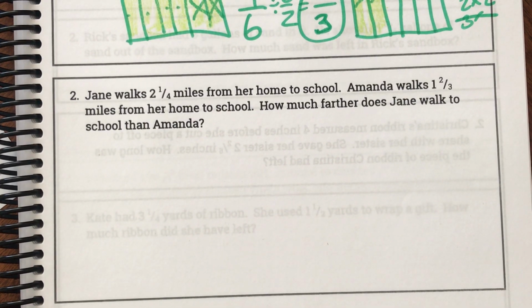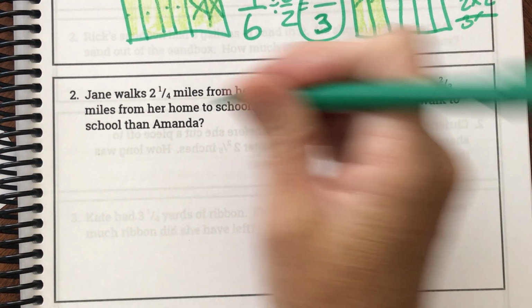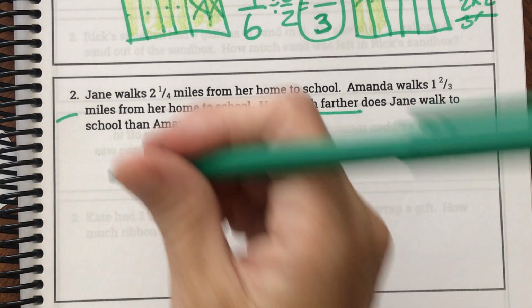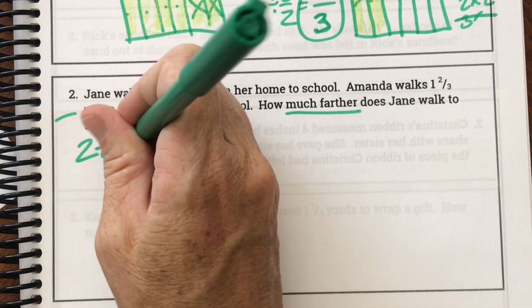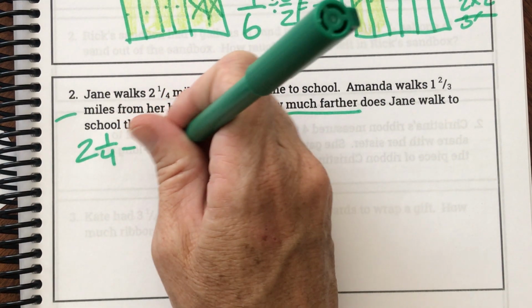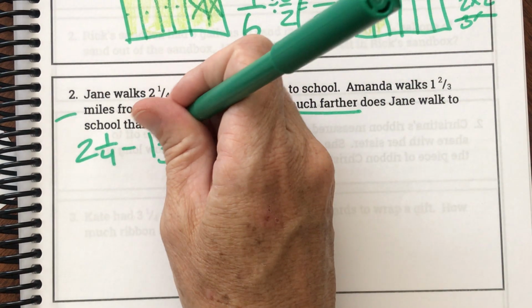Jane walks 2 1/4 miles from her home to school. Amanda walks 1 2/3 miles from her home to school. How much farther does Jane walk to school than Amanda? So how much farther tells us it's subtraction. So we have 2 1/4 take away 1 2/3.